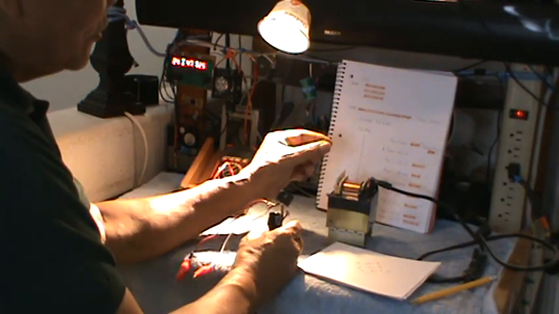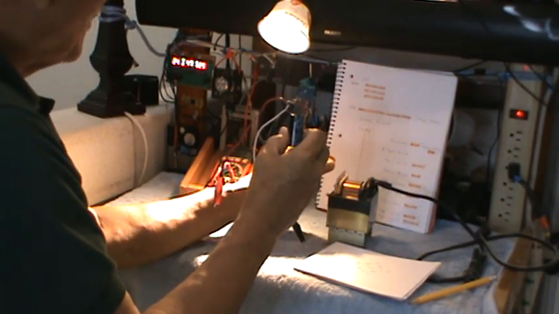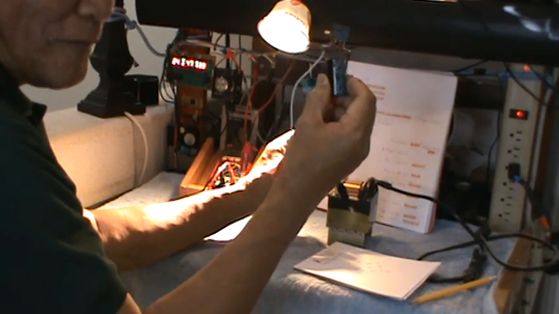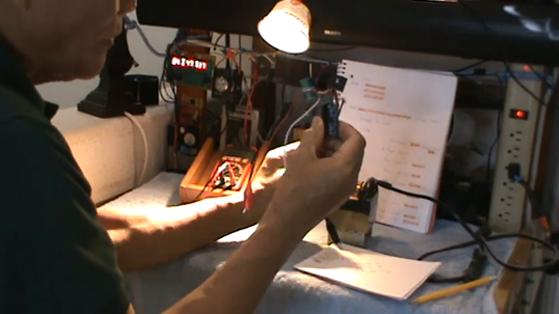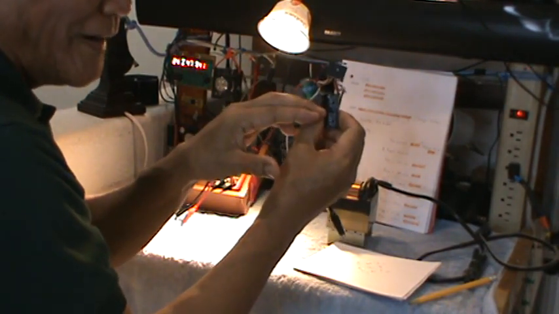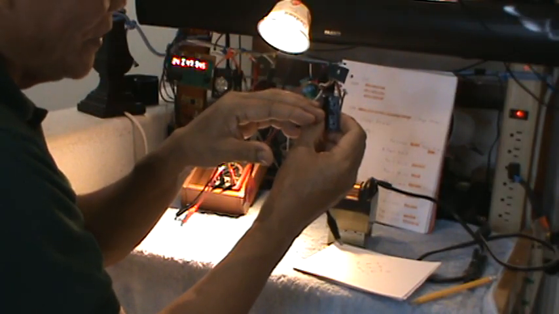So if I will try to go to the 12 volts, this 250 will be fine. If I will go to the 30 volts, this electrolytic will still be fine because the voltage rating of this one is 250. If I will go with the 50 volts, I could still use this one. I don't have to change the electrolytic because the voltage rating is 250.